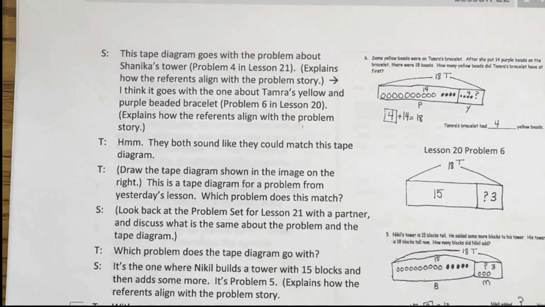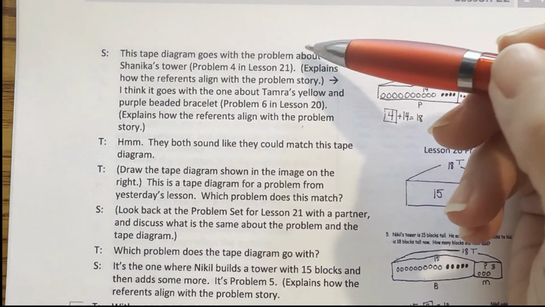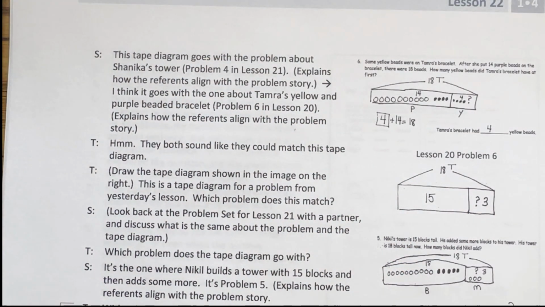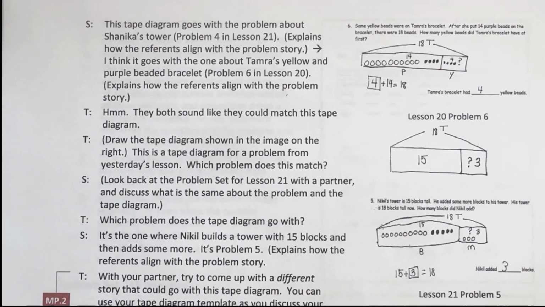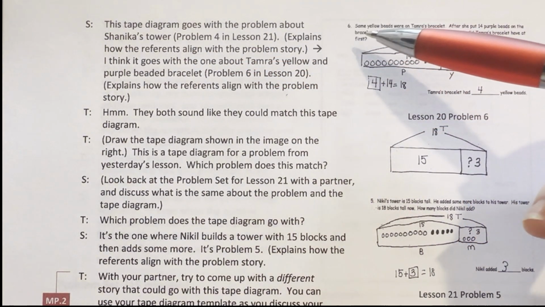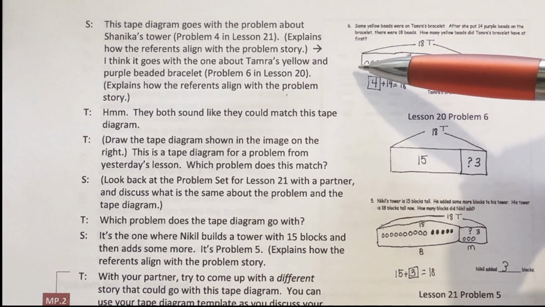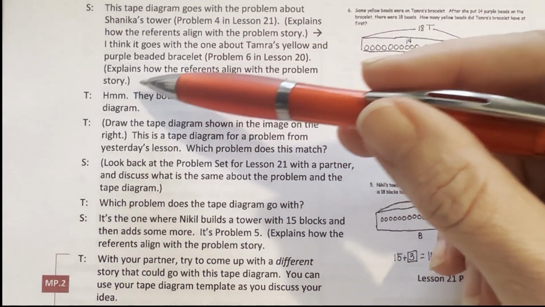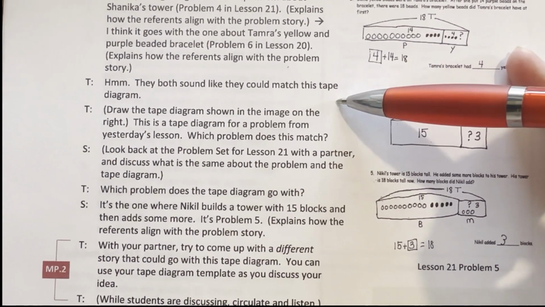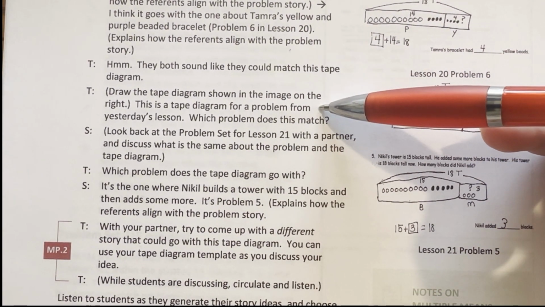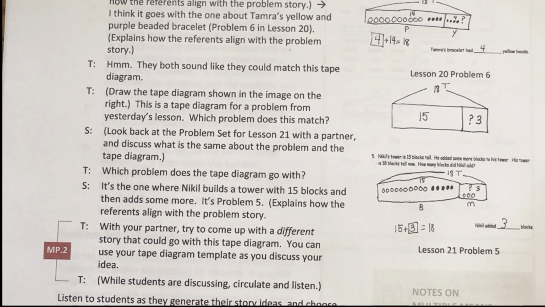So this lesson goes on. The tape diagram goes with a problem about Shanika's tower. So I may have wanted to use Shanika or the other names in my previous example. Explain how the reference aligned with the problem, right? So we're talking through it just like we did. And it says, they both sound like they could match this tape diagram. This is a tape diagram for a problem from yesterday's lesson. Which problem does this match?